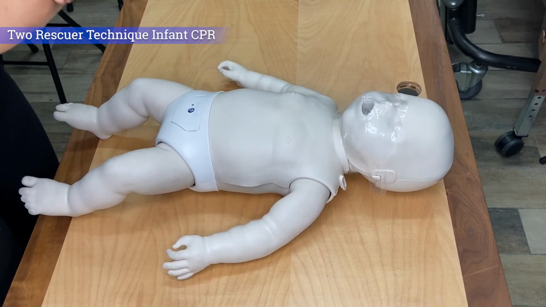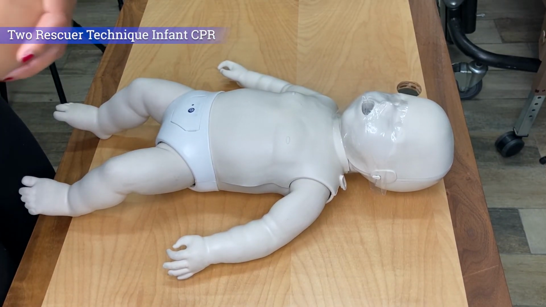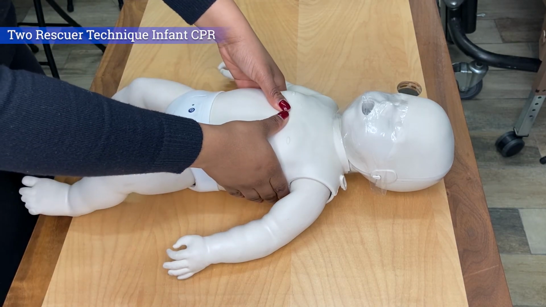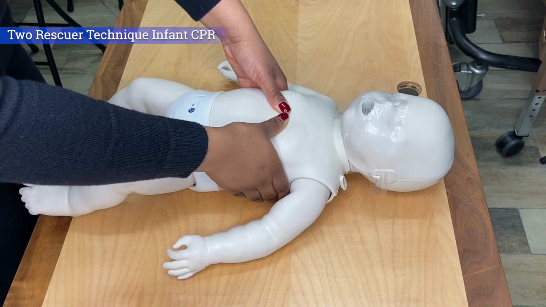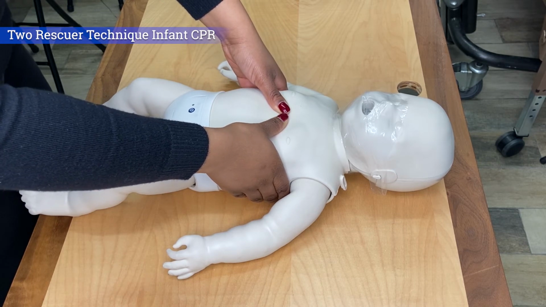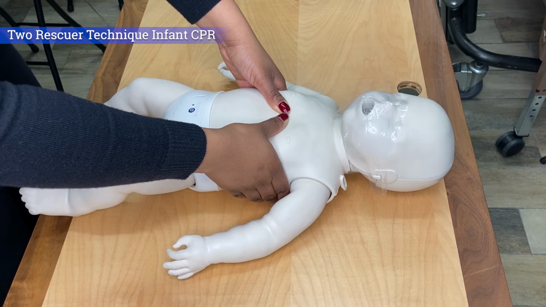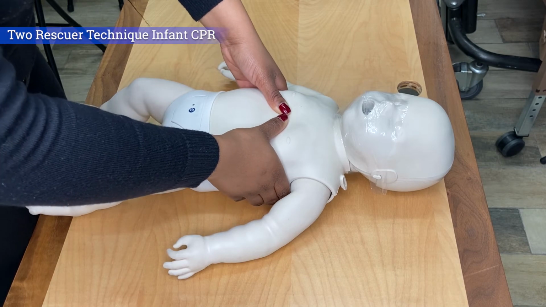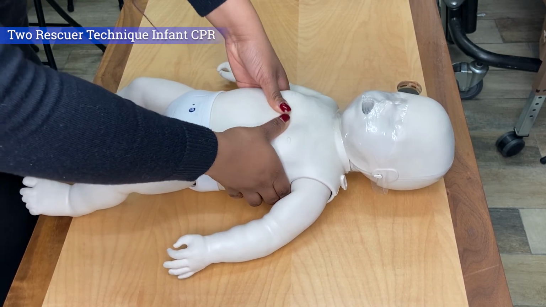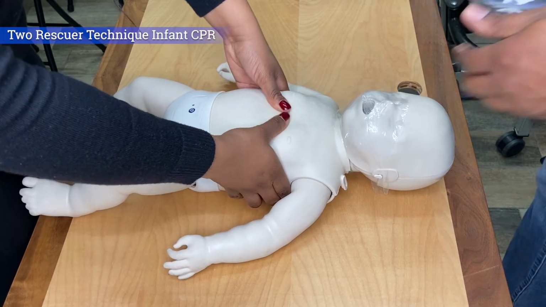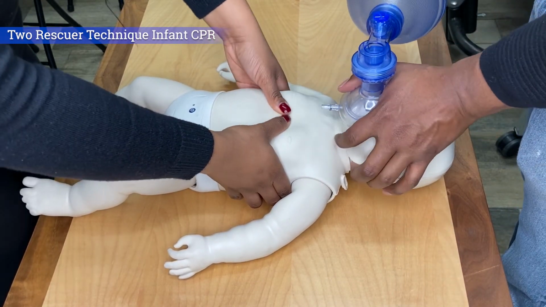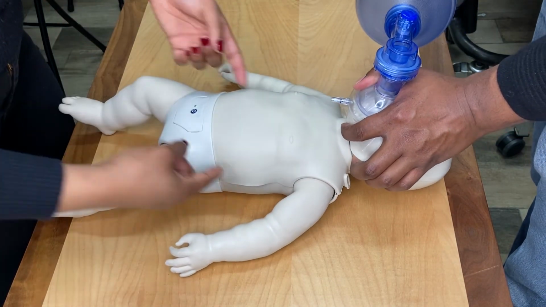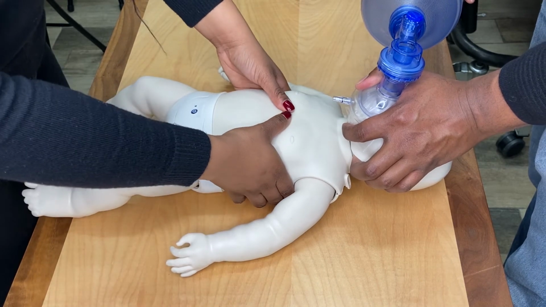Now I'm going to be showing you guys how to do the 2 rescuer technique with compressions on an infant. So you place your 2 thumbs right below the nipple line and you do 15 counts of compressions. This way, after your first 15 counts, the next rescuer will go ahead and give the patient oxygen. 2, 3, 4, 5, 6, 7, 8, 9, 10, 11, 12, 13, 14, 15. 1, 2. You notice that the chest went up and down, and then we do another set of 15.